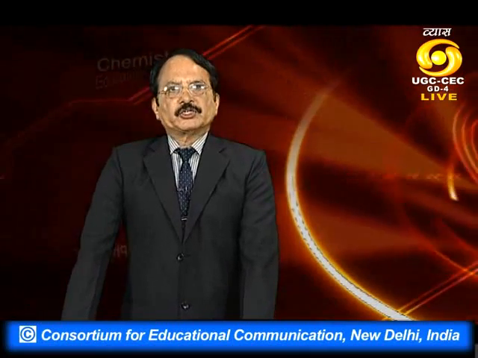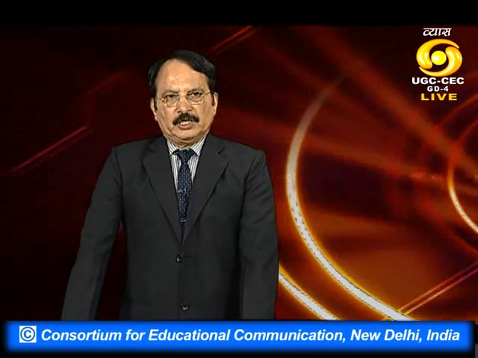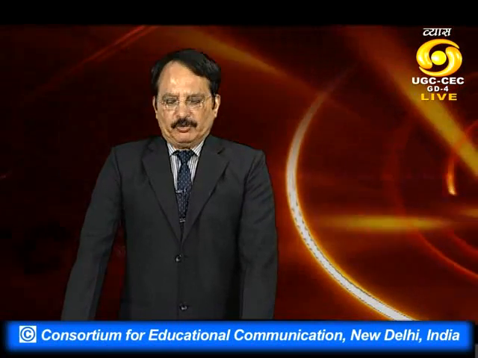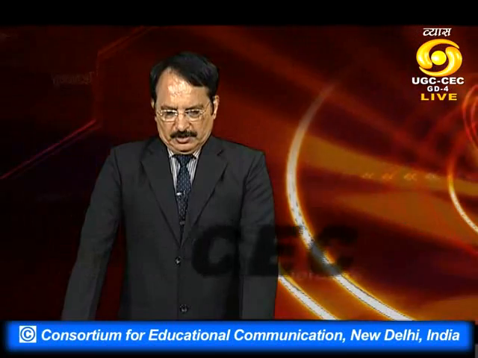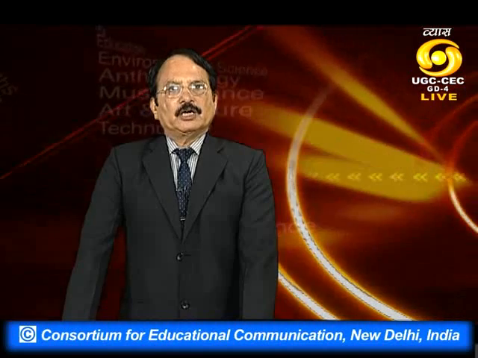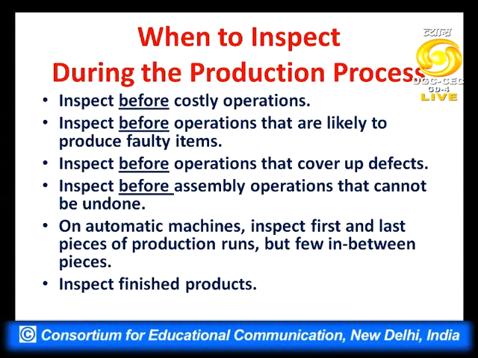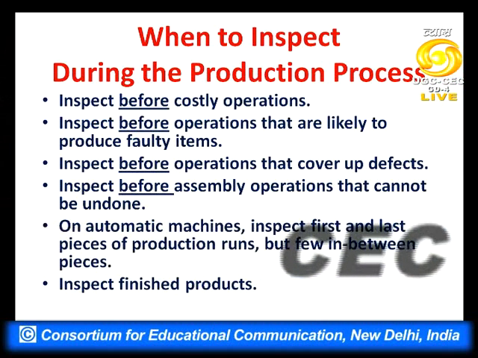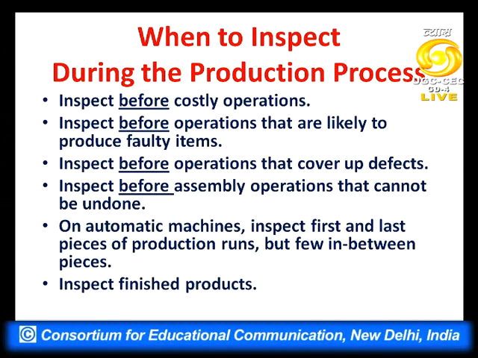When to inspect during the production process? Inspect before costly operations. If the operation is very costly, inspect the material before it enters the costly operation. Inspect before operations that are likely to produce faulty items. Inspect before operations that cover up defects, and inspect before assembly operations that cannot be undone.